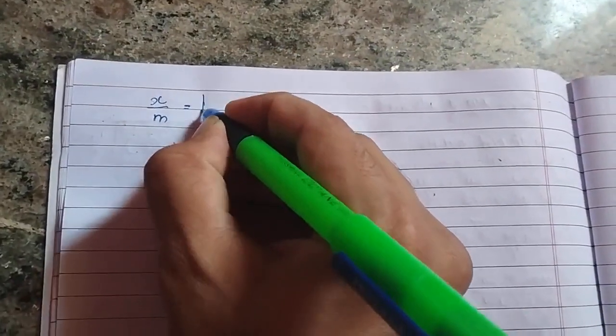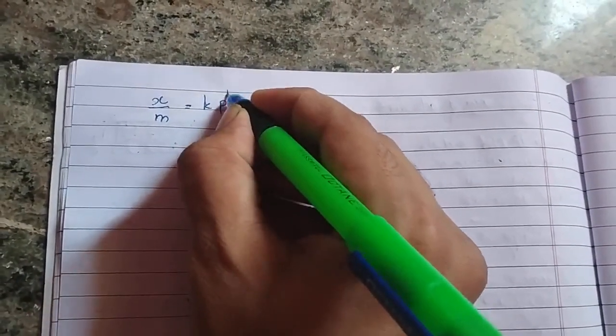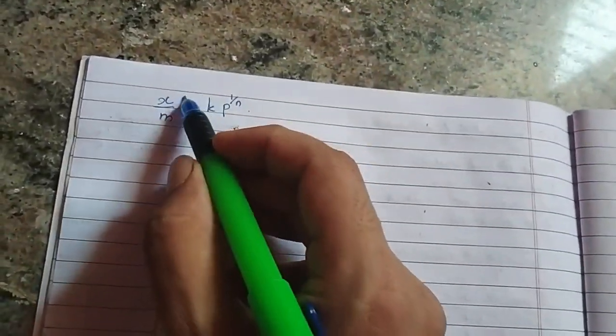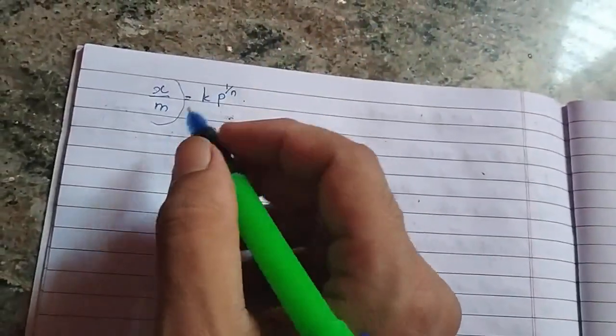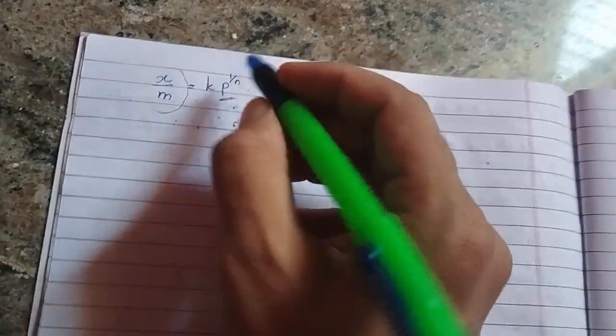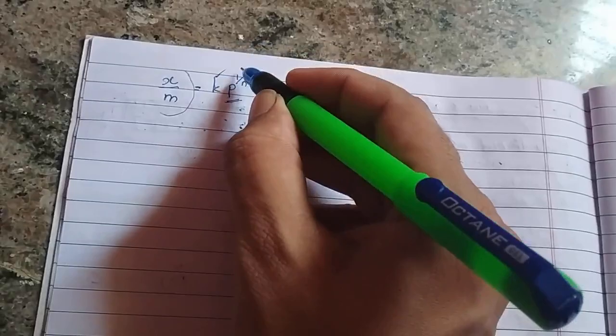Now coming back to our mathematical equation, that is x divided by m is equal to k into p to the power of 1 by n. Very much important. Now, of course, the extent of the adsorption I can calculate, and of course I can calculate the pressure. Now what I need is these constants k and 1 by n. How can I do this? Of course, I have given you a hint.